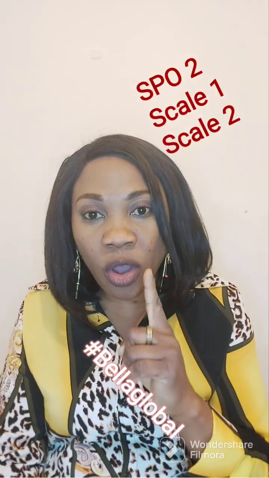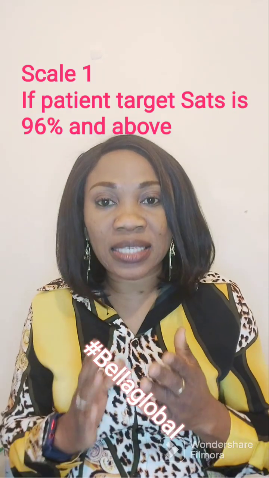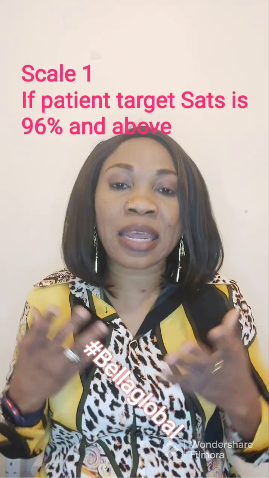Let's go to the SpO2. The SpO2 has two scales, scale 1 and scale 2. Most people don't know how to use the scales. How do we use scale 1 or scale 2? Scale 1 is used if the target saturation of the patient is 96 and above, so that's 96 to 100. Or some assessors, when you ask, tell you normal. How do people know this? Some people ask the assessor, what's my patient's target SATs? So they give you the target. Once they tell you 96 and above, you're using scale 1.